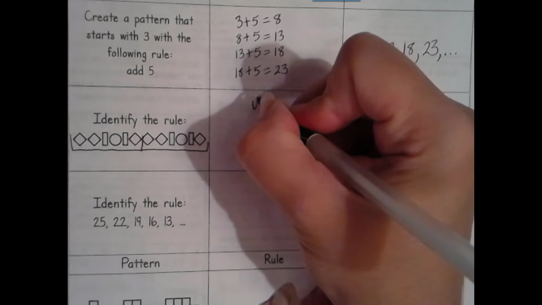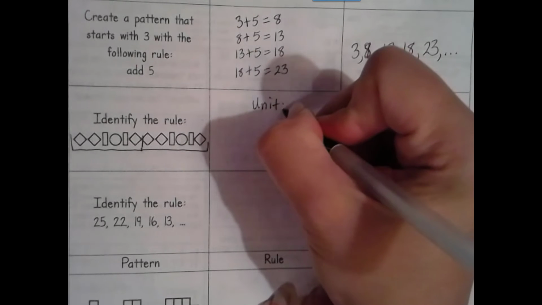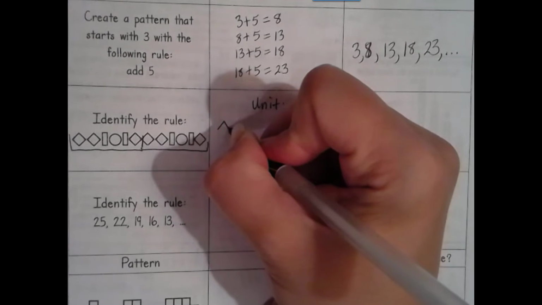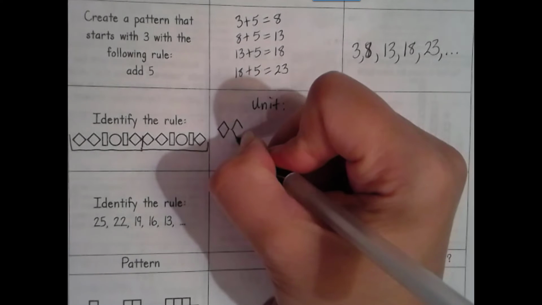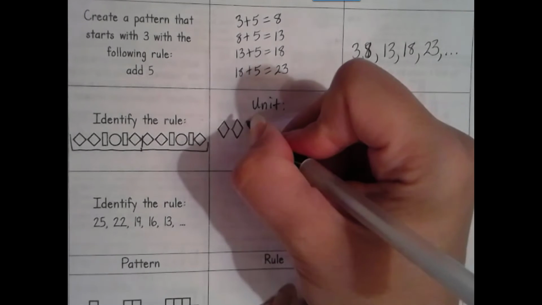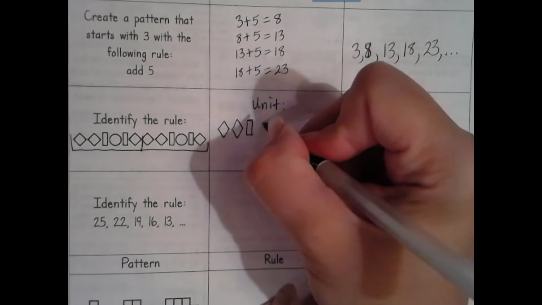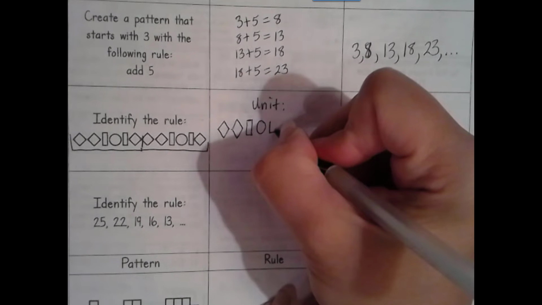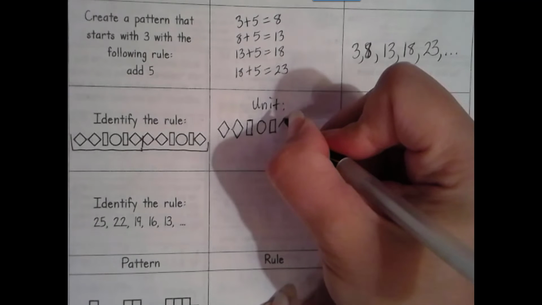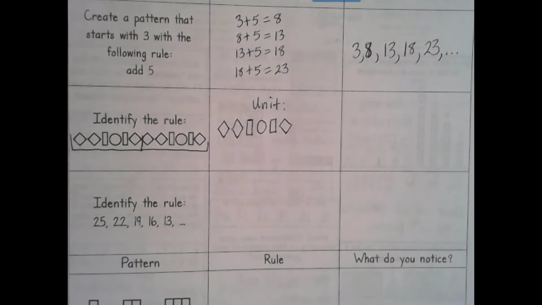So our unit looks like rhombus, rhombus, or diamond, diamond, rectangle, circle, rectangle, rhombus.